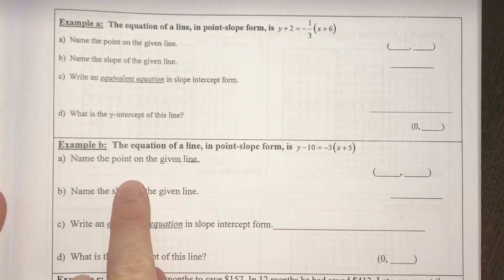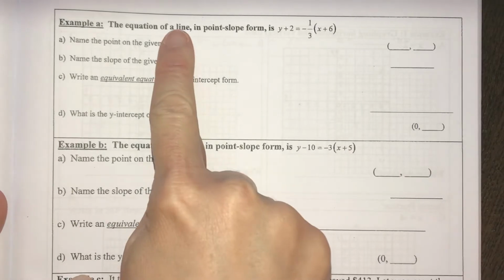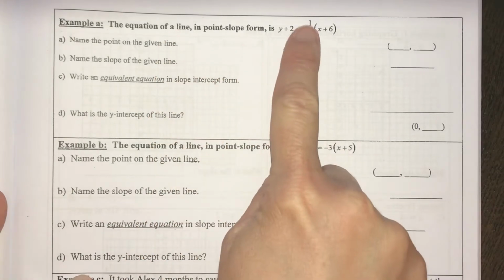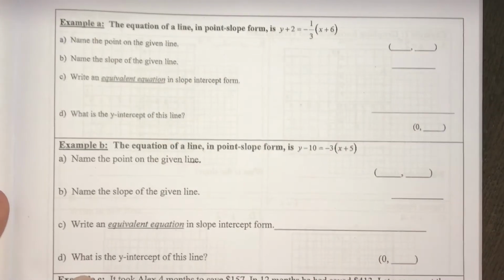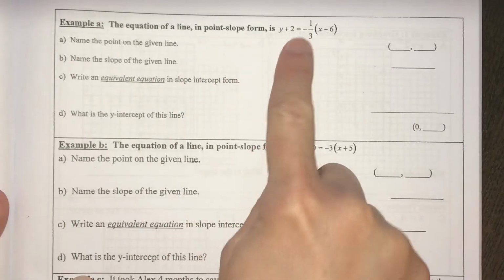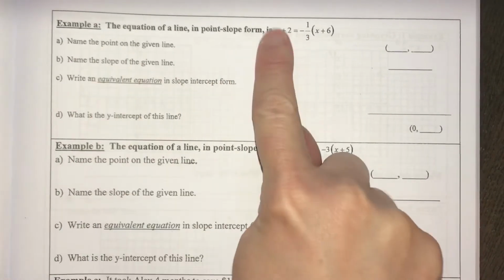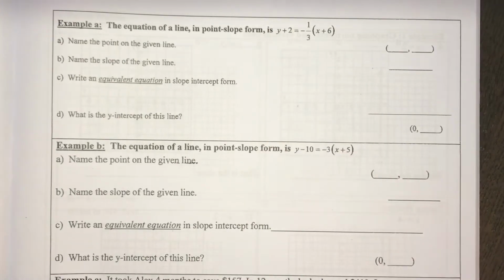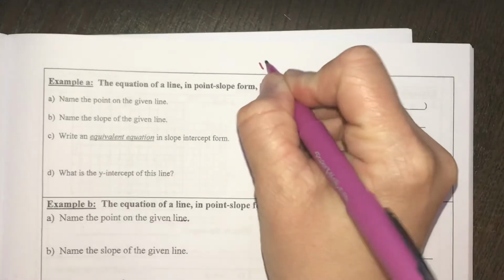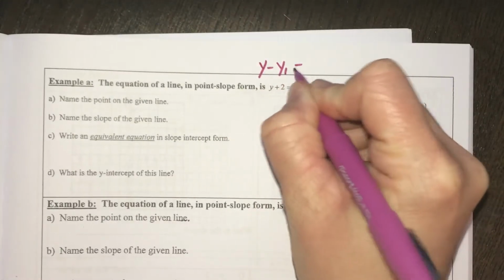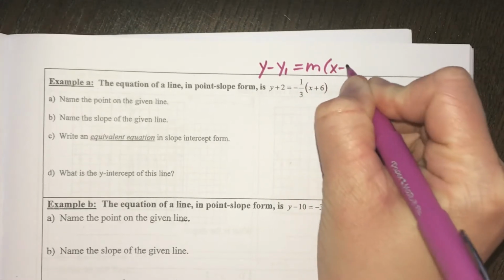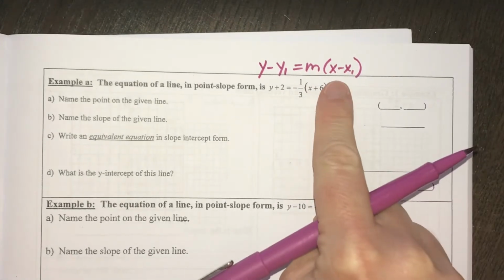In these two examples that you see here, I'm going to show you how to write the equation of a line that is given in point-slope form and translate it into slope-intercept form. So here's the first of the two examples. The point in this equation, if you know the formula y minus y1 equals m times x minus x1, that's the formula for point-slope form.